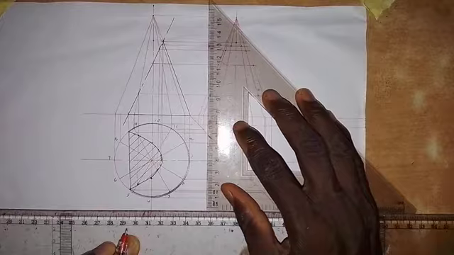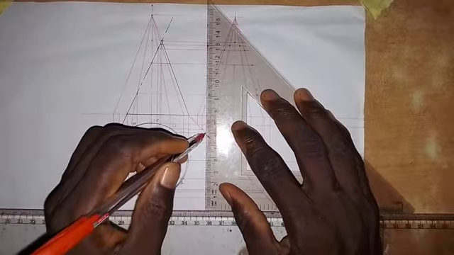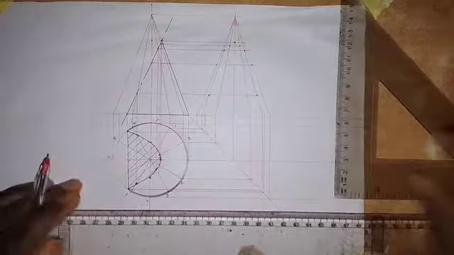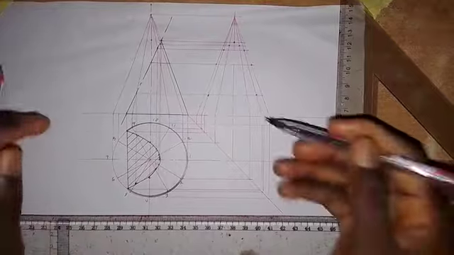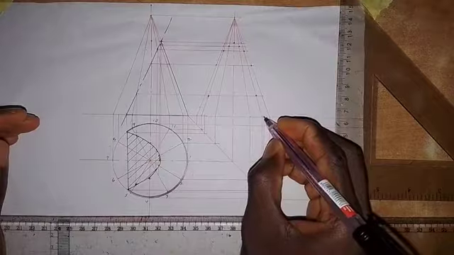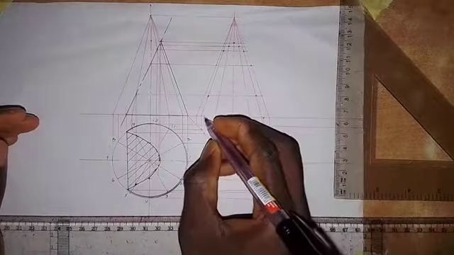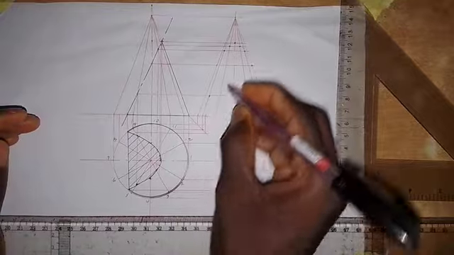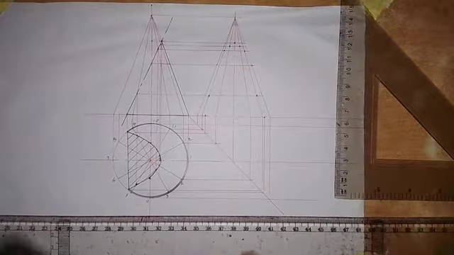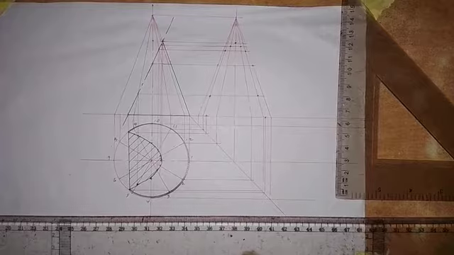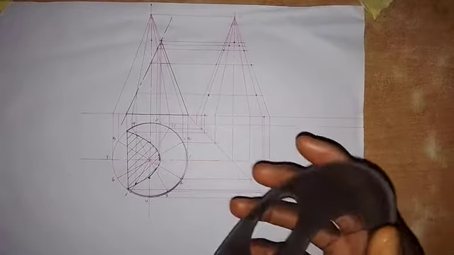This is where we have this point, and also this point. So we are connecting everything together with this point. I need to use my French curve to join this together.